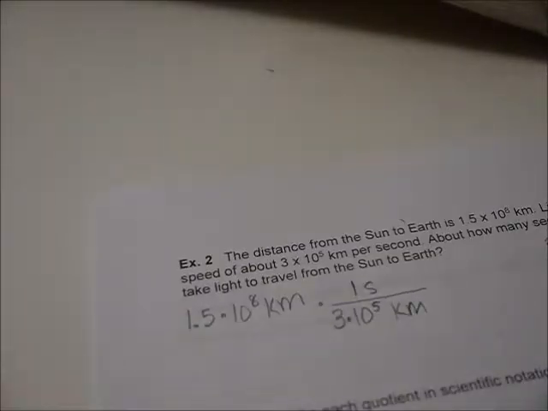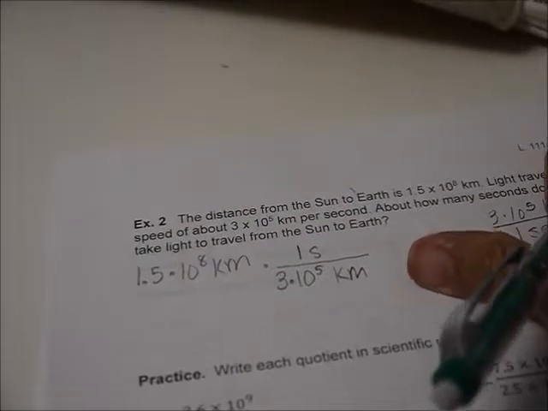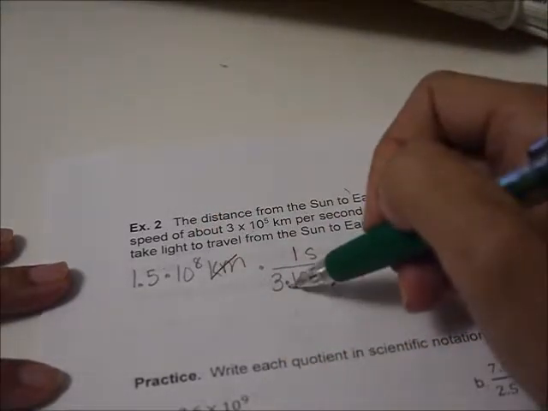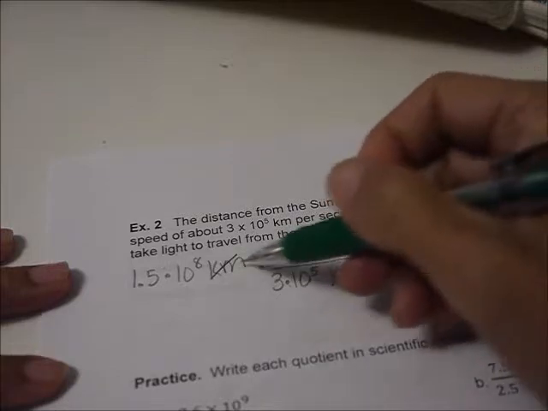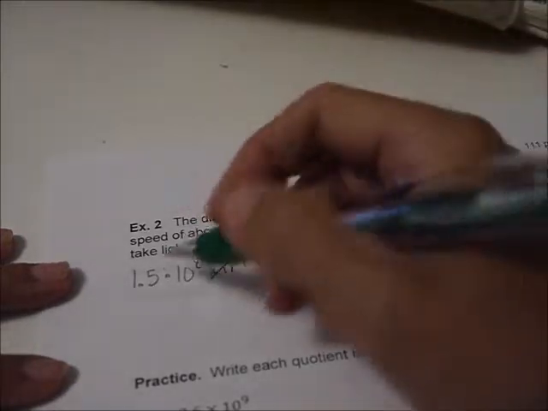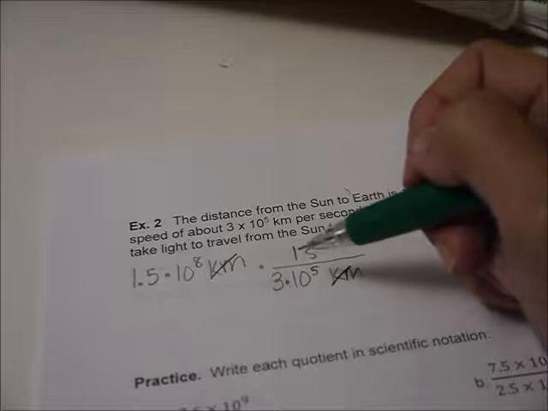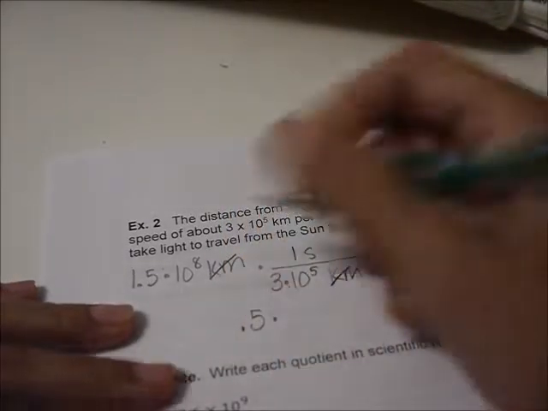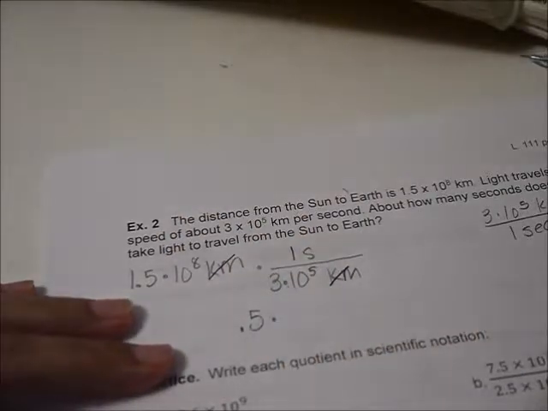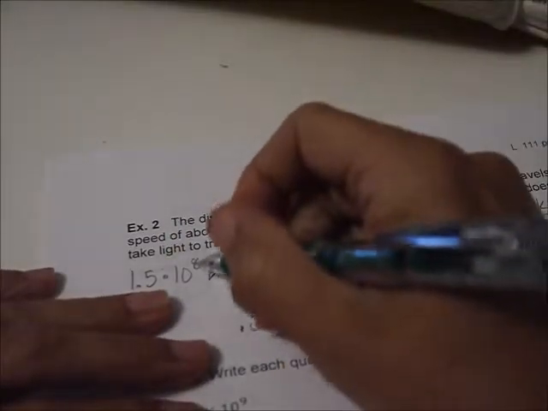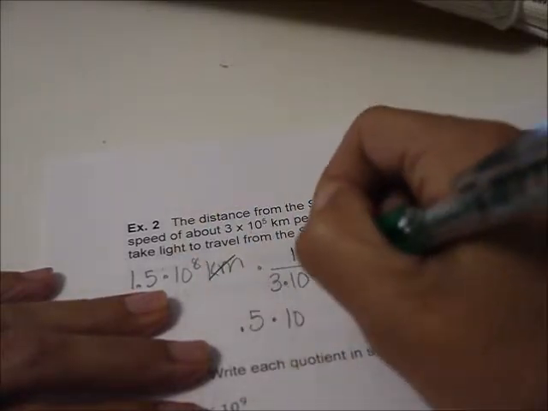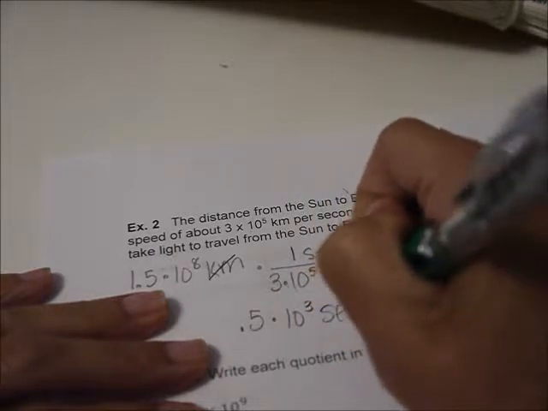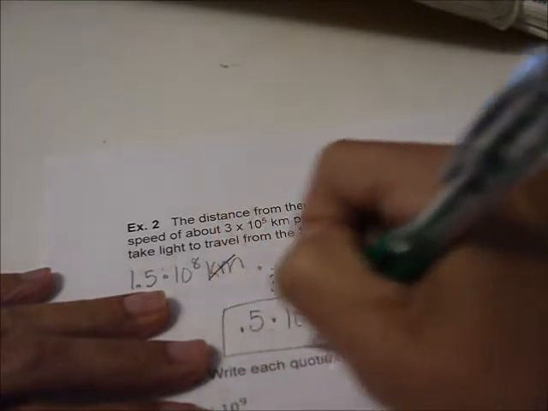Okay, so now what it looks like is we have a division, right? These cancel out, and we're basically doing 1.5 times 10 to the 8th divided by 3 times 10 to the 5th. Okay, so 1.5 divided by 3 is 0.5, okay? Because 3 times 0.5 is 1.5. It's a way to check it. And then we do times 10 to the 8 minus 5, which is 3. And we are in seconds as our unit that is left over.